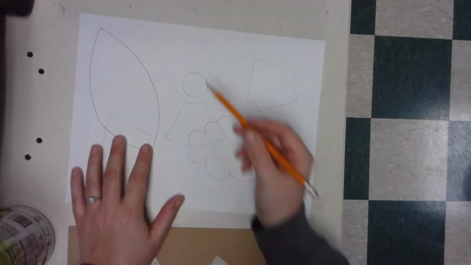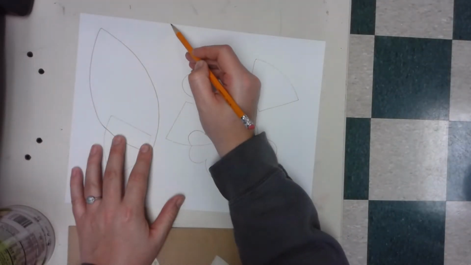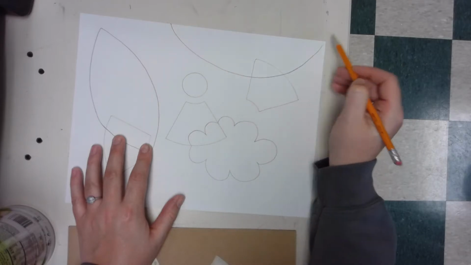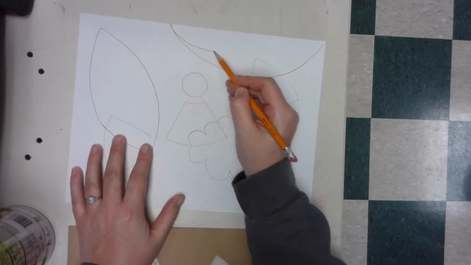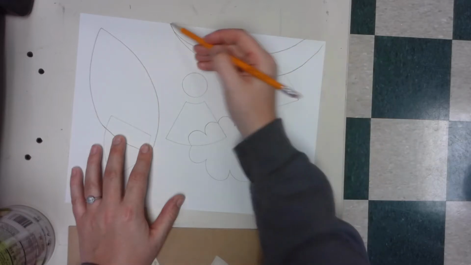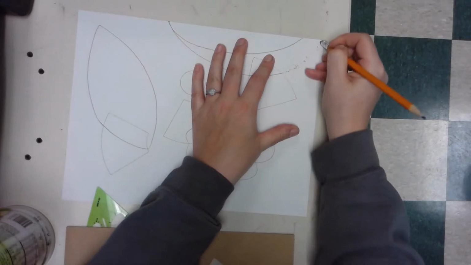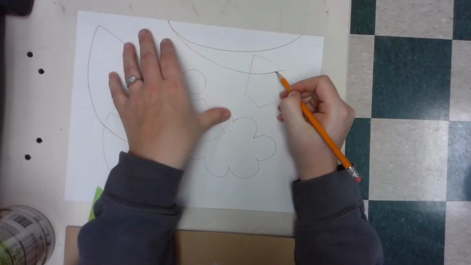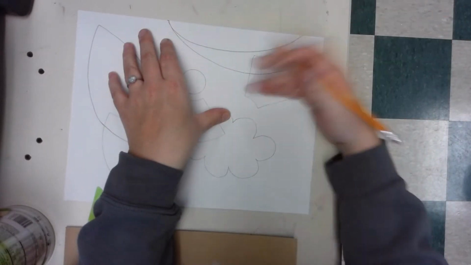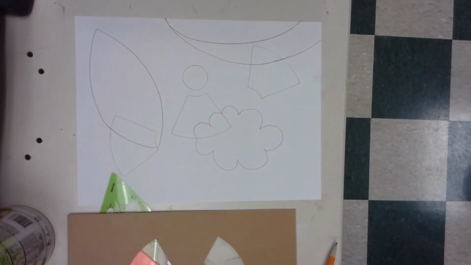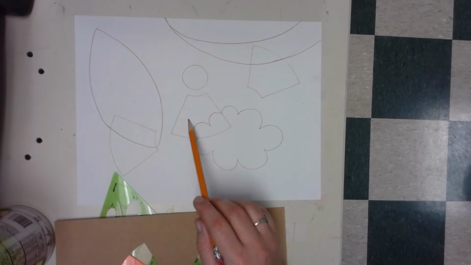So maybe I'm going to do kind of like a half moon shape. I kind of like that idea. Or a crescent moon. How about that? Like it's kind of coming off the side. So there's kind of this crescent moon. I might adjust that a little bit, make this a little thicker. I could do a better job. There. The colored pencil is going to cover that up anyway. So there's kind of this crescent moon shape. 1, 2, 3, 4, 5, 6, 7.